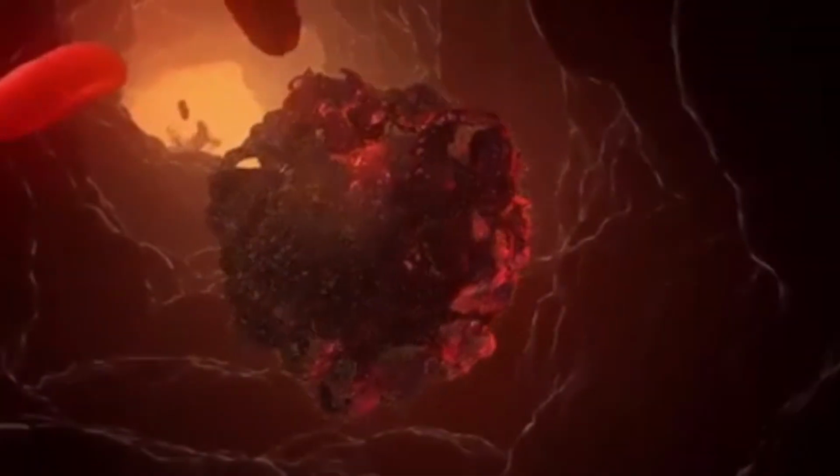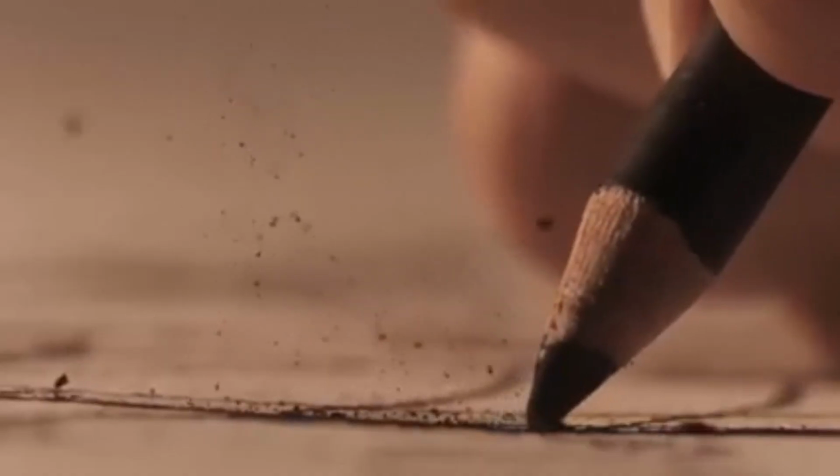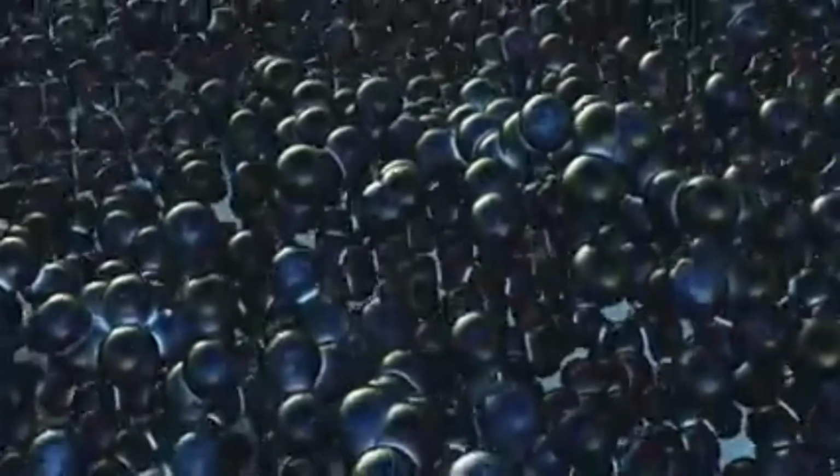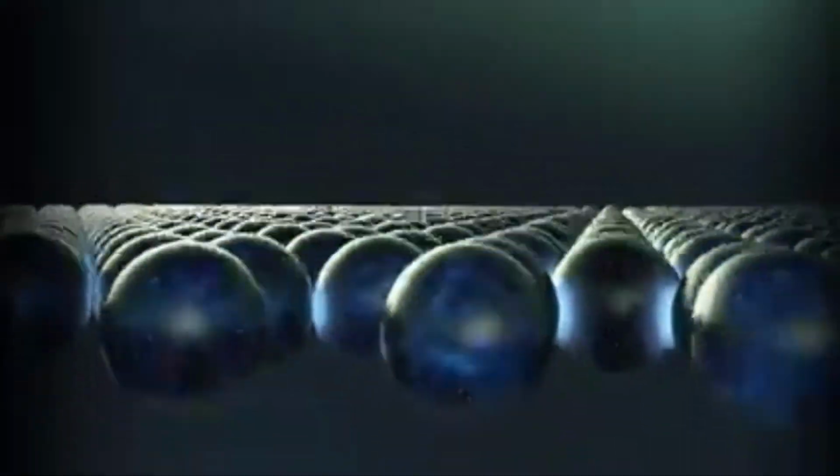An incoming laser beam heats the gold particles, burning the cells. The same breakable stuff found in pencil lead. At the nanoscale, it has mind-boggling strength.